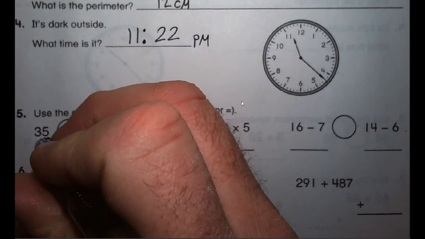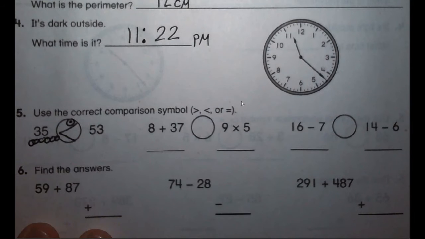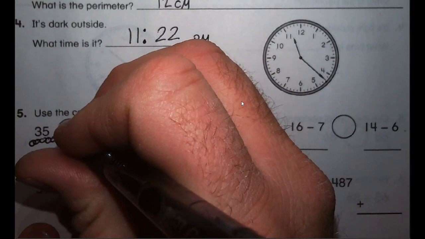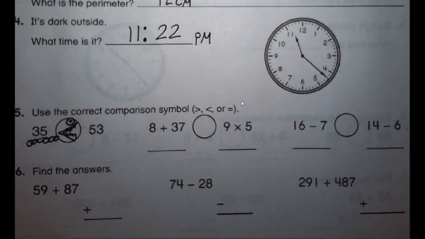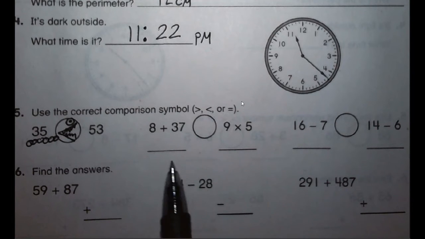Okay. Second part. Uh-oh. It looks like we actually have to add some stuff together and multiply some stuff together to figure out the numbers. Well, let's see. 8 plus 37. That is 45.